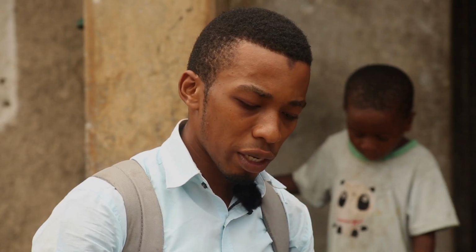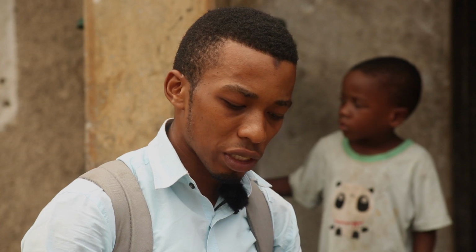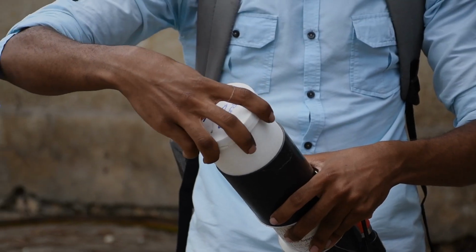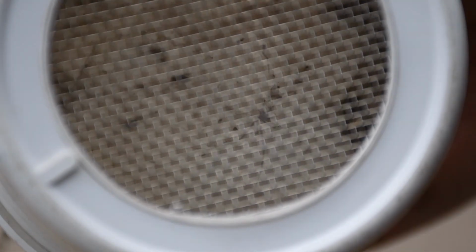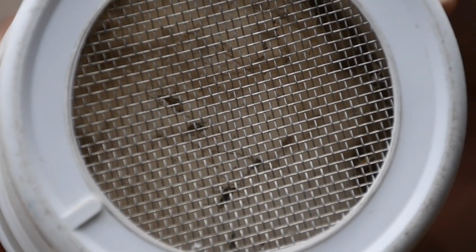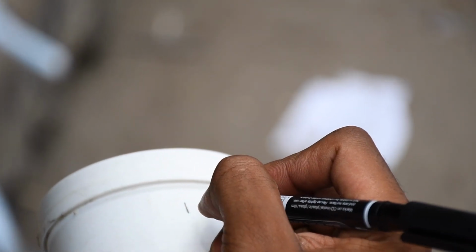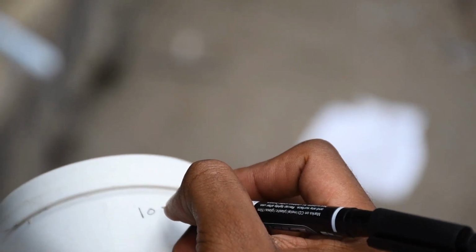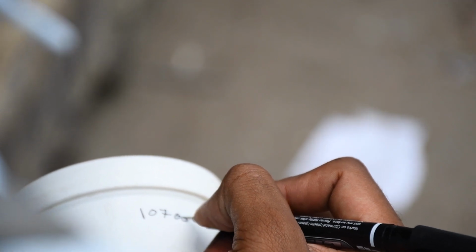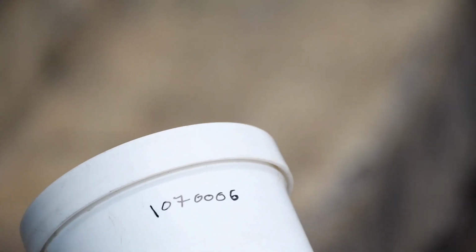Once we've searched and aspirated through all the potential hiding places for mosquitoes, we now remove the cap from the Procopack aspirator, and then we check for the presence of any mosquitoes. You will notice there are some live flying mosquitoes. So we now label the cap based on the location or the sampling site and also the household number. So the location has been assigned number 1, and the household number 7, and then the collection round, which is 6. So this code can be used to trace the mosquito back to the household and the site of collection.